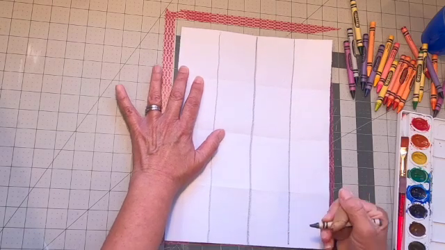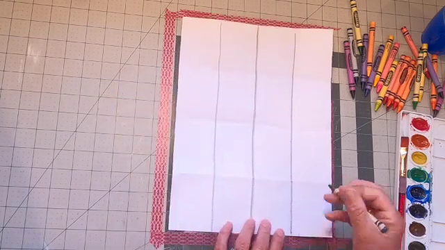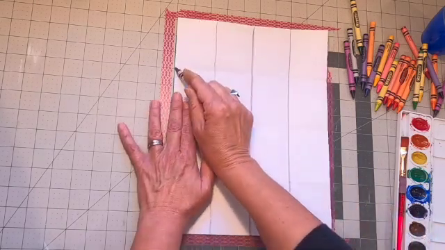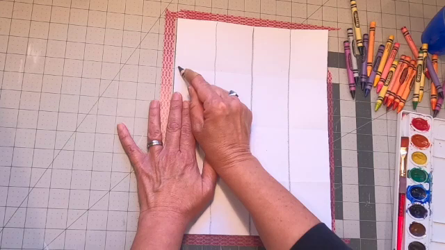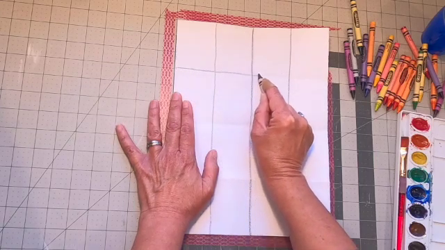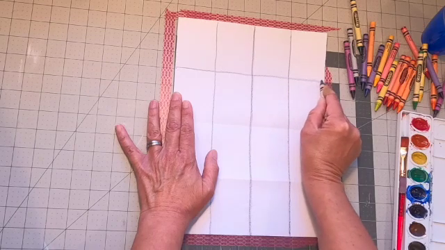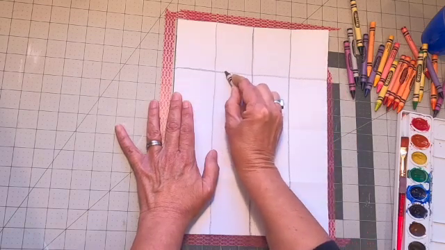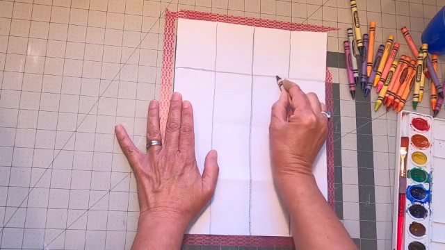Then my next thing is I'm going to go side to side. So those are my horizontal lines. I'm going to start at one side. I go all the way across, staying right on that fold line. Okay, and I'm going to do that one again because it got a little bit light at the edge.